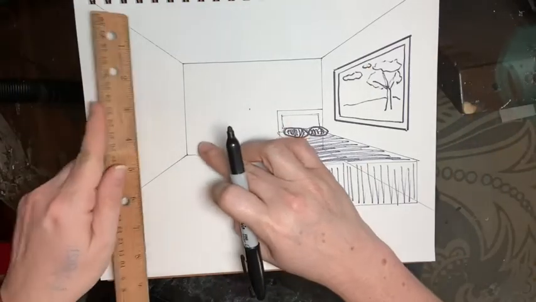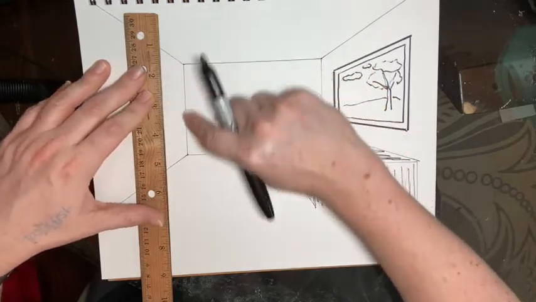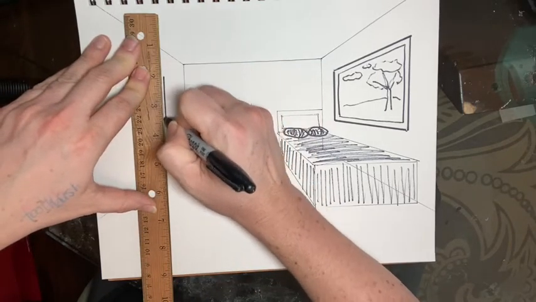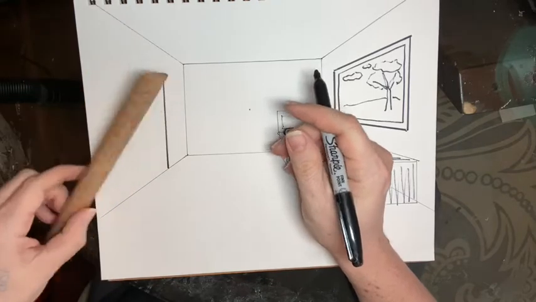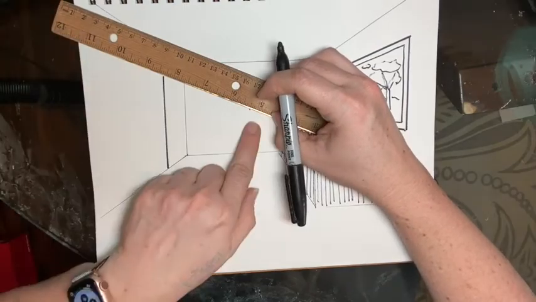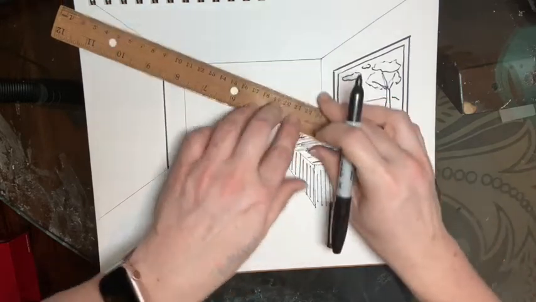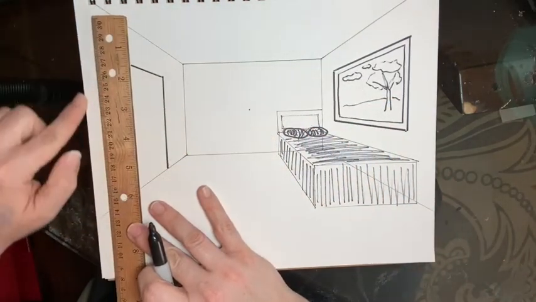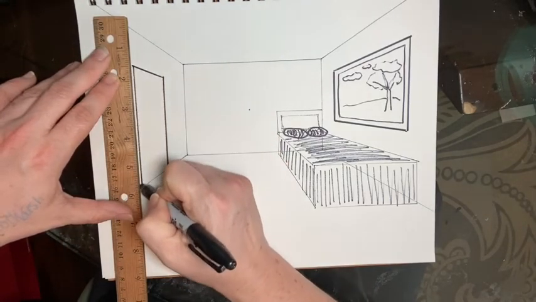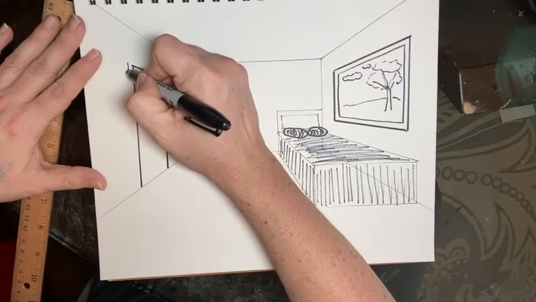If you want to draw a door, let's say you have a door over here. Again, you're making sure this line is parallel to the line we already drew or parallel to the edge of the paper, okay? I'm gonna draw my door right here. Going to line it up with my point, perspective, draw my line, and then I need to make sure my line is parallel with the edge of my paper to make my next vertical line for my door. And voila, we have a door. If you want to make the frame of the door.